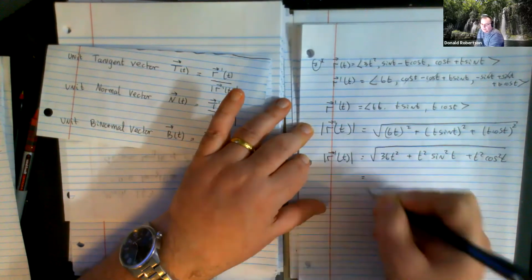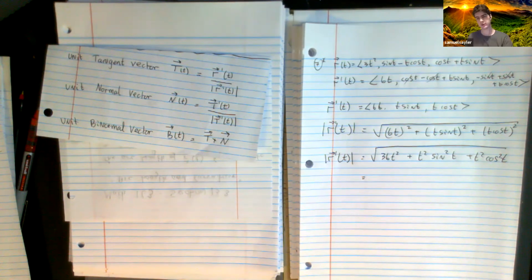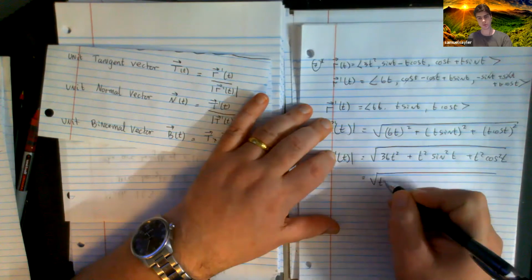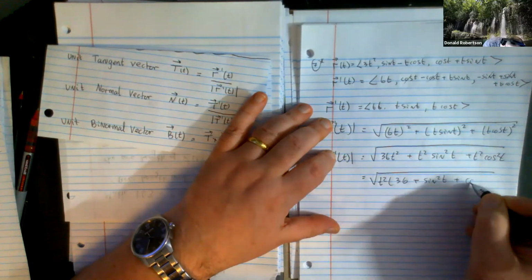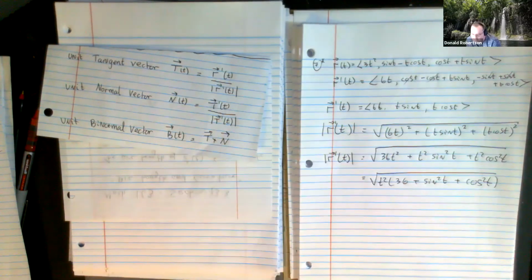Let's look at style points. Is there anything you can do here that might make life easier? Factor out the t squared. Have you seen that sine squared plus cos squared seems to be a theme in quite a few questions?